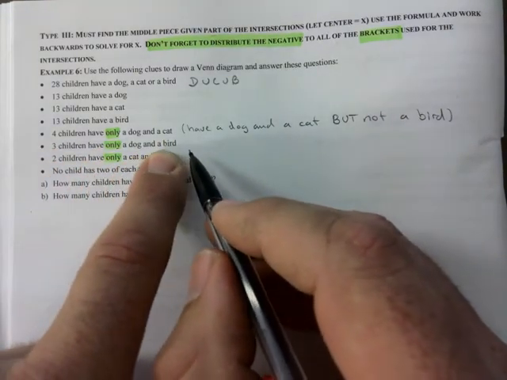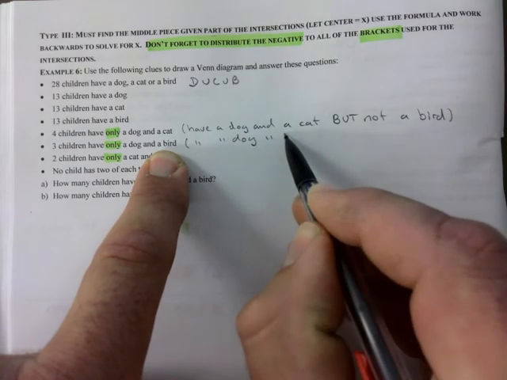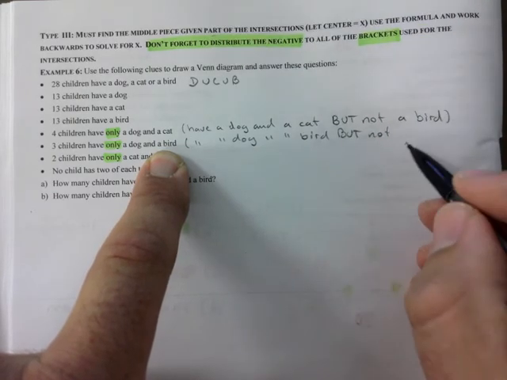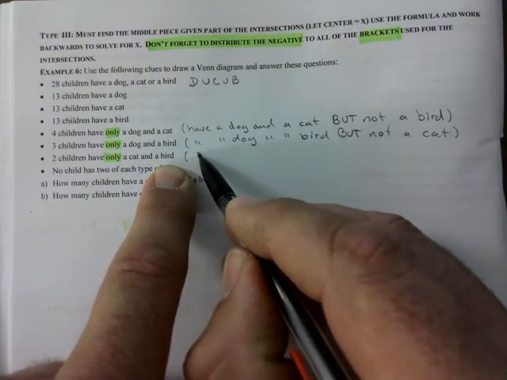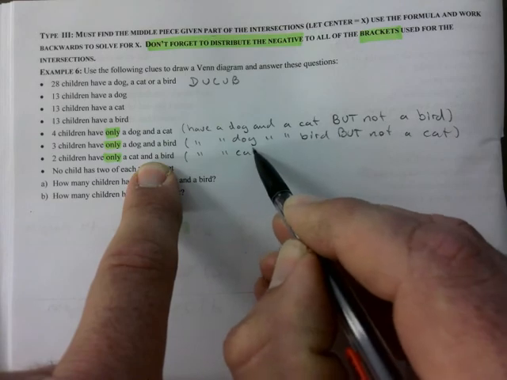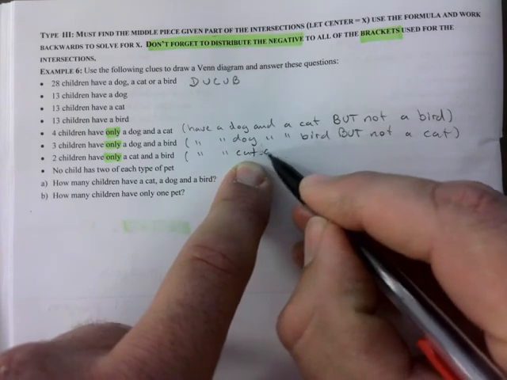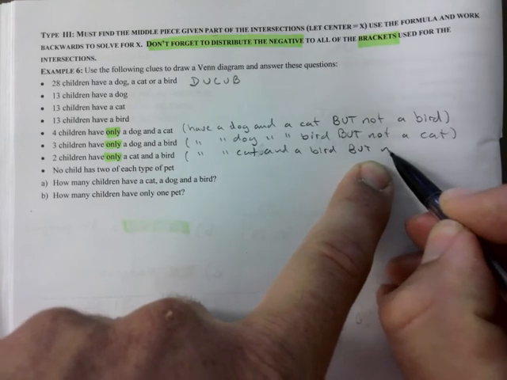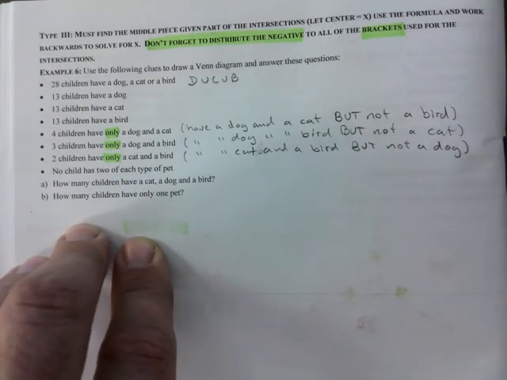3 children only have a dog and a bird, right? So have a dog and a bird, but not a cat, right? That's what it's basically saying there. And here, have a cat and a bird, but not what? Whatever's left, so not a dog, right? So I want you to be comfortable with either one of them, right?